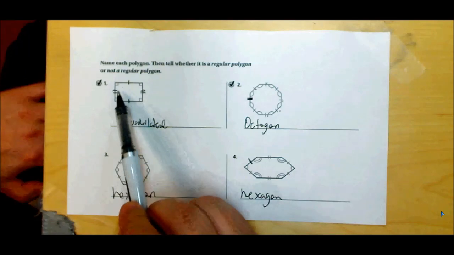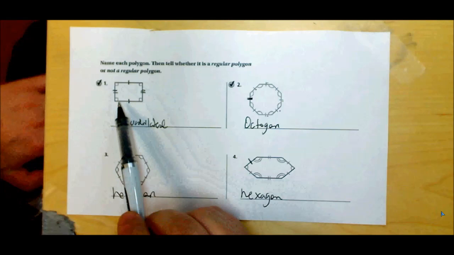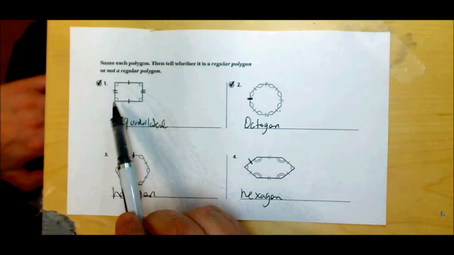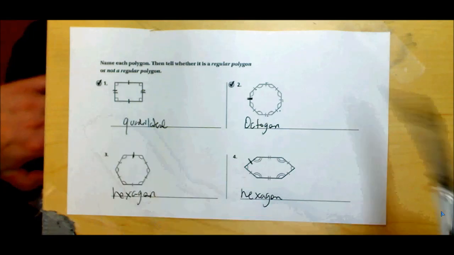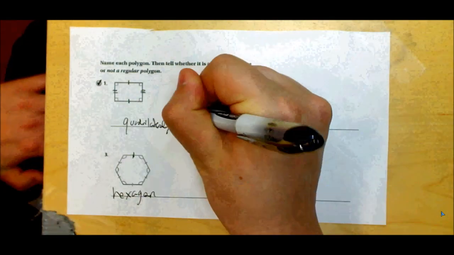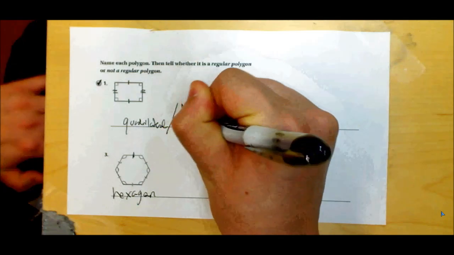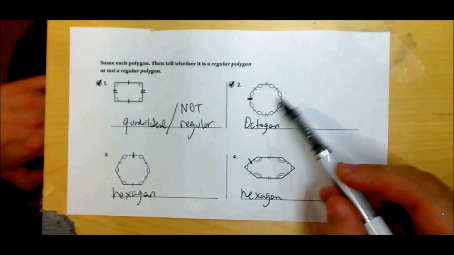Now these have all the same angles. This has 4 angles inside of this quadrilateral, and they're all the same. They're all right angles, perfect corners, 90 degrees. All those things mean the same thing. But they have different sides. So this would be not regular. Okay?